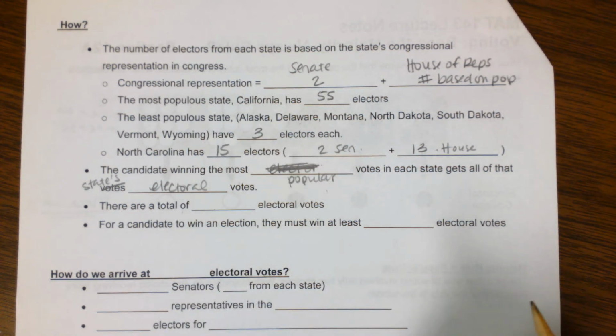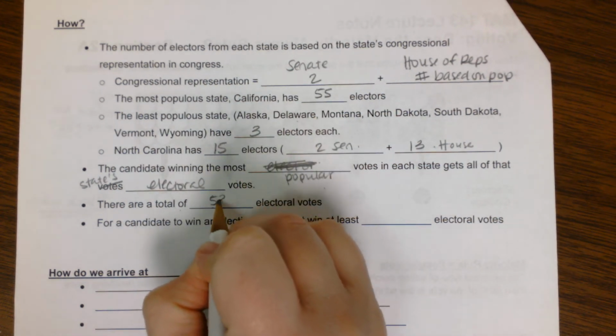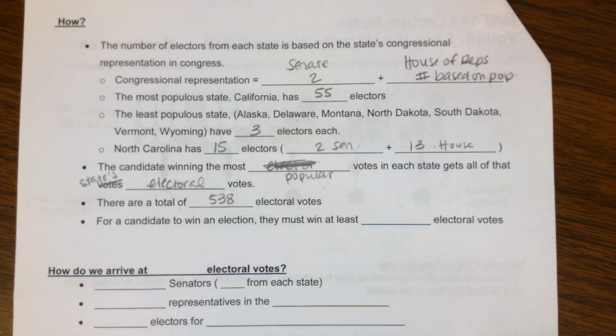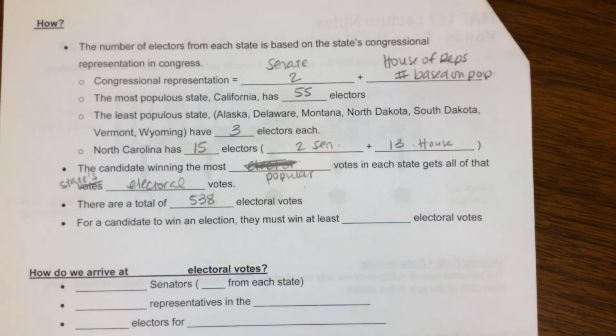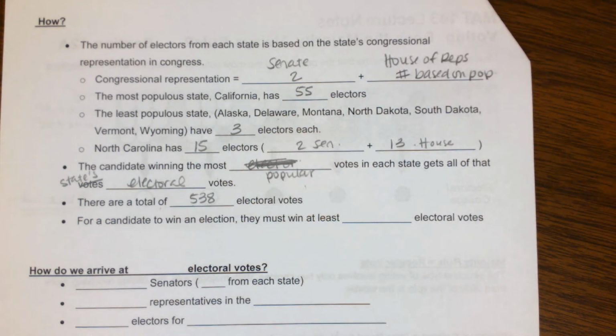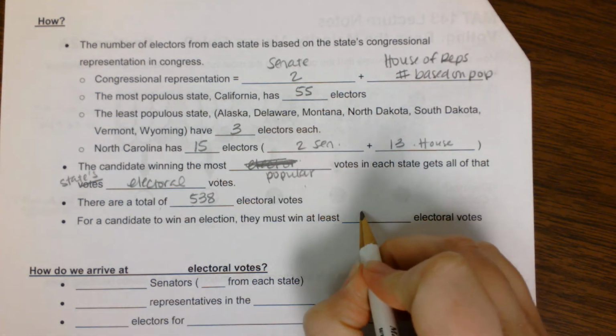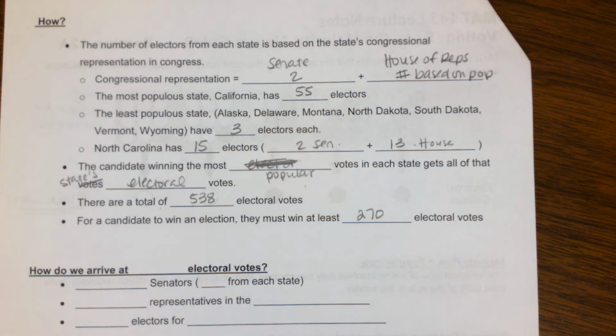So all total, for all 50 states, we have 538 electoral votes. And you have to have a majority of the electoral votes. So the majority would be 270.